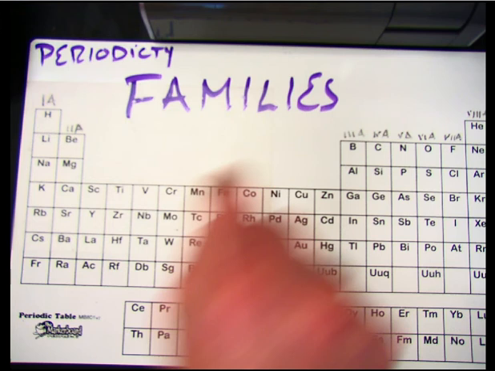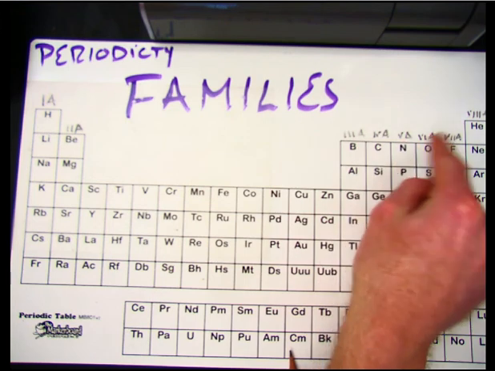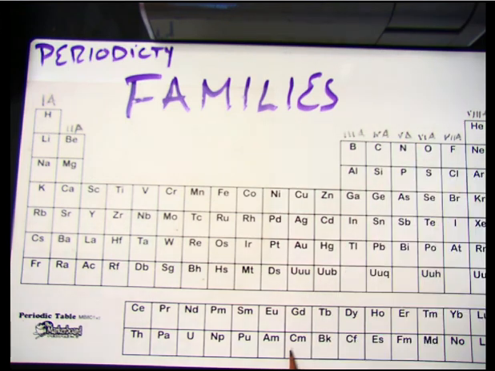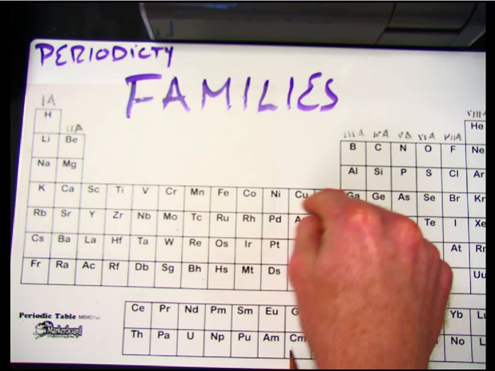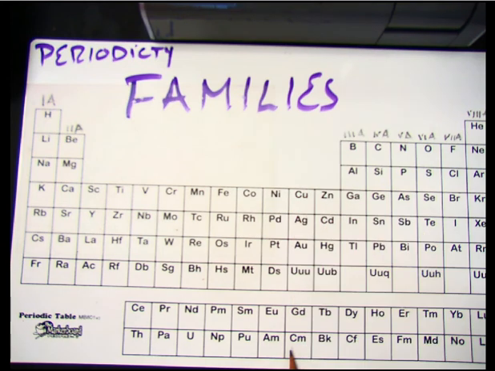Otherwise, you have to call this 13, 14, 15, 16, 17, 18. Otherwise, you won't get the full points, because this down here is 3, 4, 5, 6, 7, 8, 9, 10, and so on. So please remember that there are Roman numerals when you discuss them in free response questions.